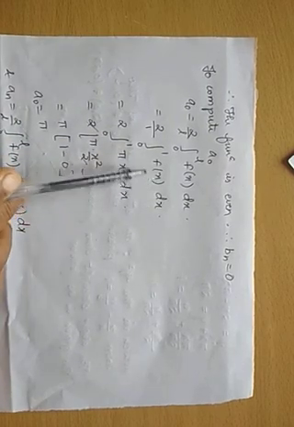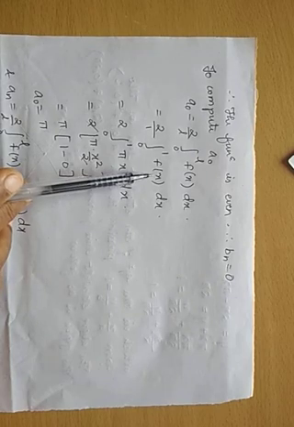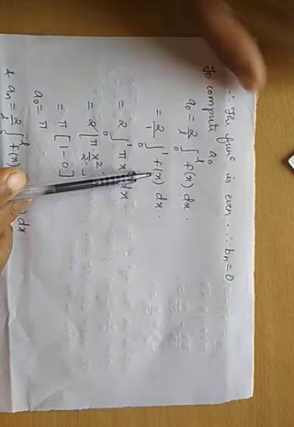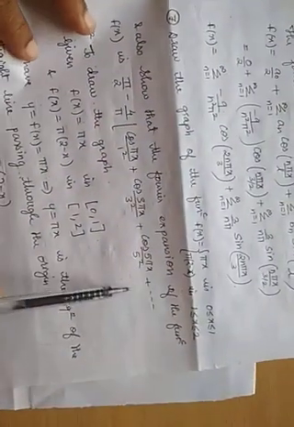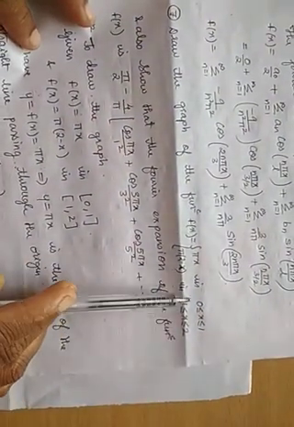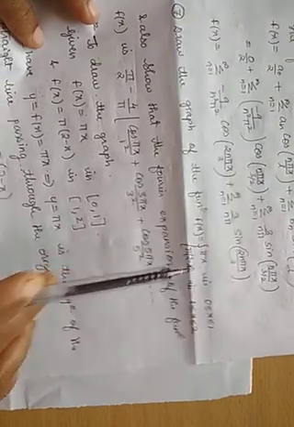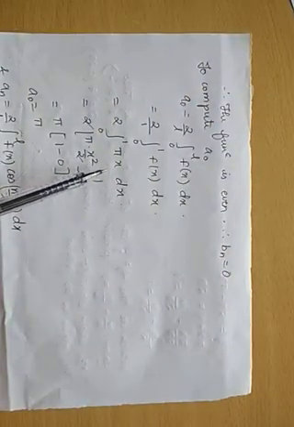Now what is f of x now? As the function is divided into two intervals, one is 0 to 1 and another one is 1 to 2. So which function are you going to consider? For the 0 to 1 interval, pi x will be considered. So this is pi x.